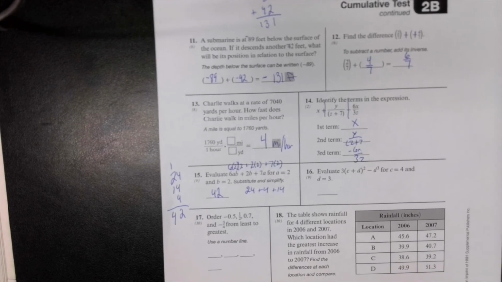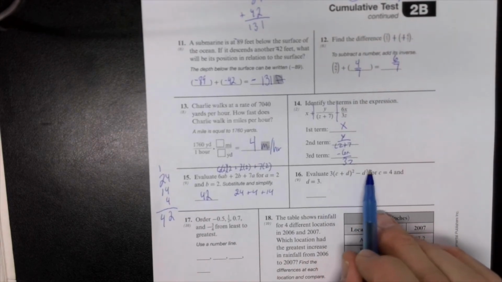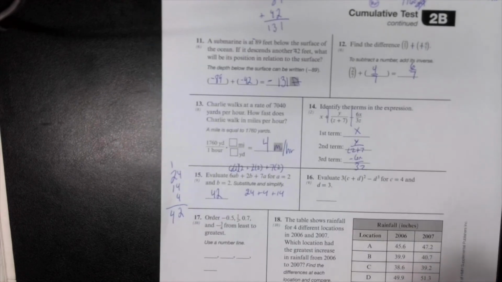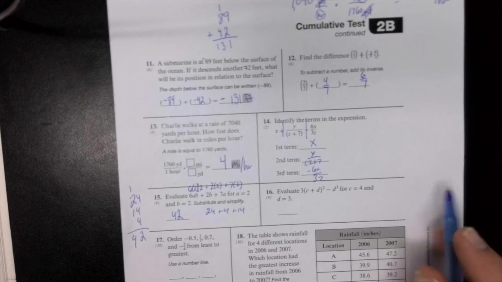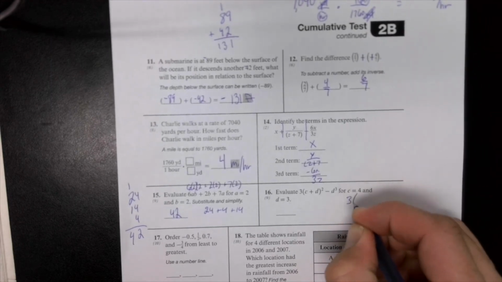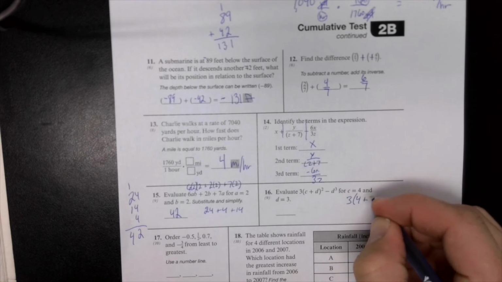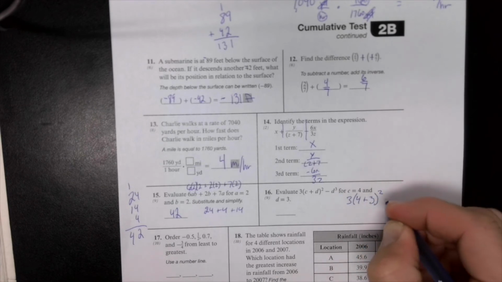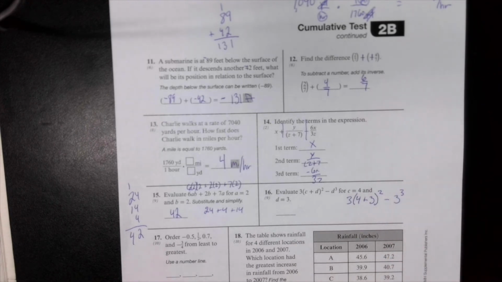Number 16, evaluate 3 times, in parentheses, c plus d squared minus d to the third for c equals 4 and d equals 3. Well, in this case, we're going to plug in these values and rewrite the entire statement. So 3 times c, which is equal to 4, plus d, which is equal to 3. That's going to be squared, minus d, which is equal to 3, and that's going to be cubed.